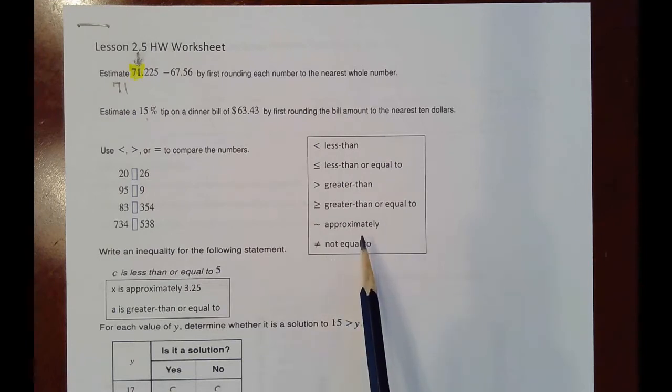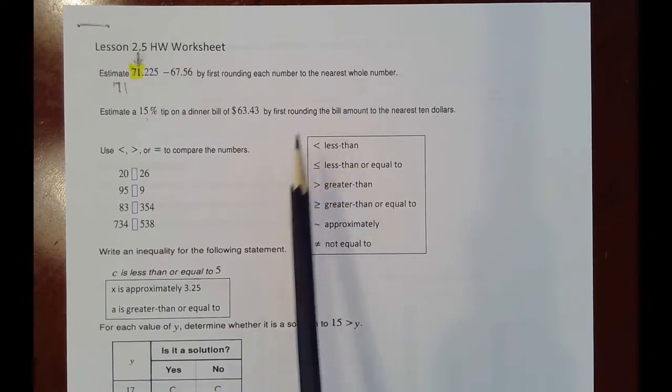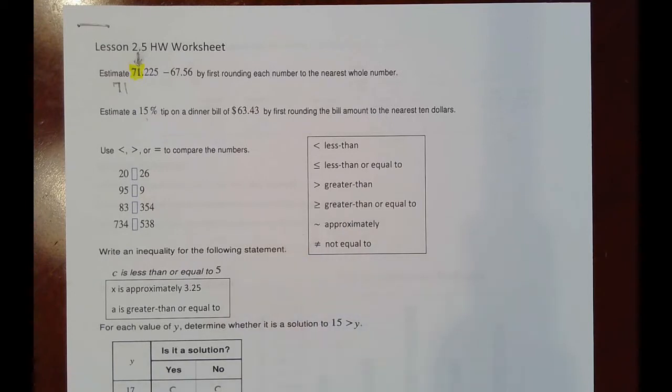You may not have this in your lesson packet, and if you don't, because you haven't gotten the most recent packet, then you can just add that into your notes. And then we're also going to be looking at some word phrases that are used very commonly, and you're going to be expected to translate them into these kind of symbols here: less than, greater than, etc. Okay, so let's get started.